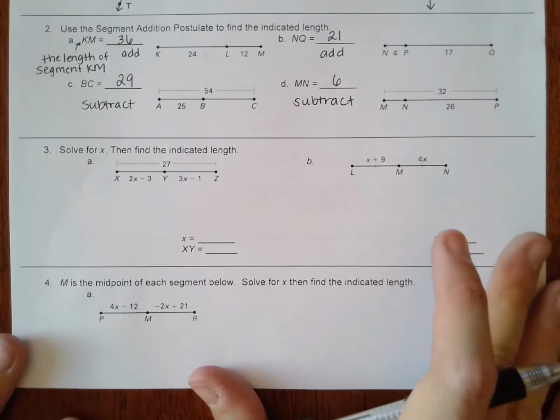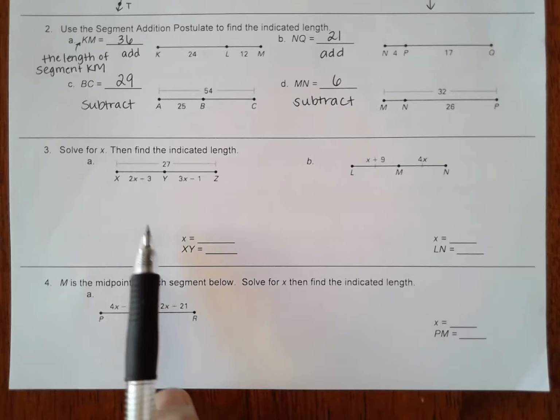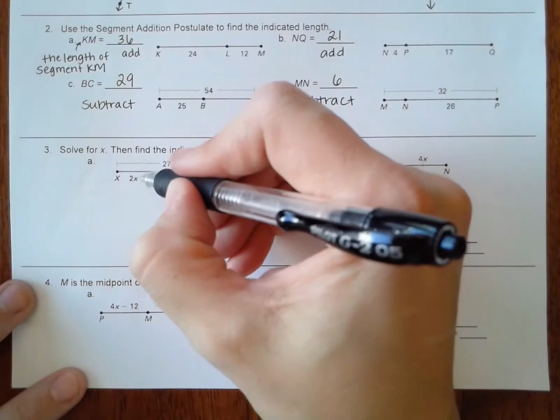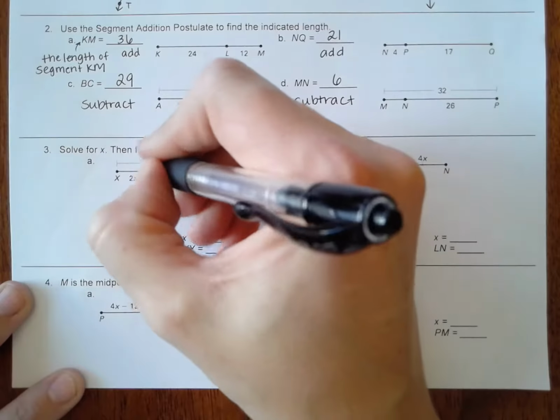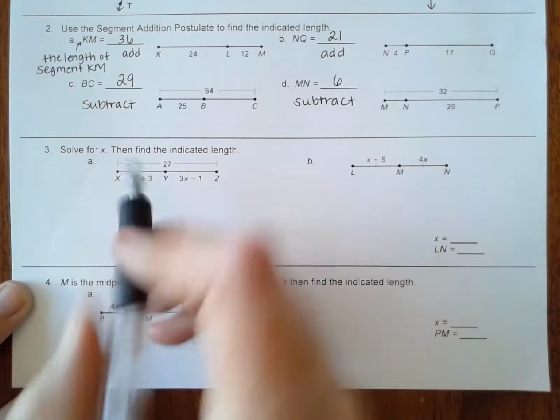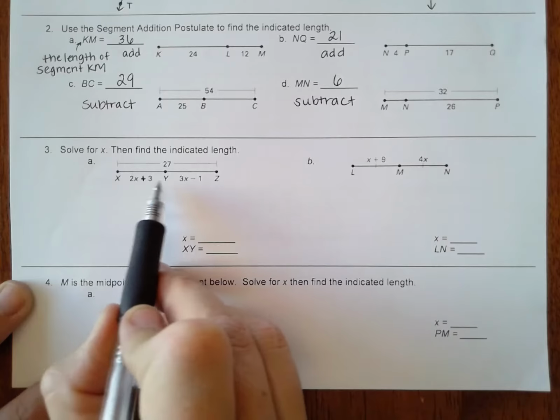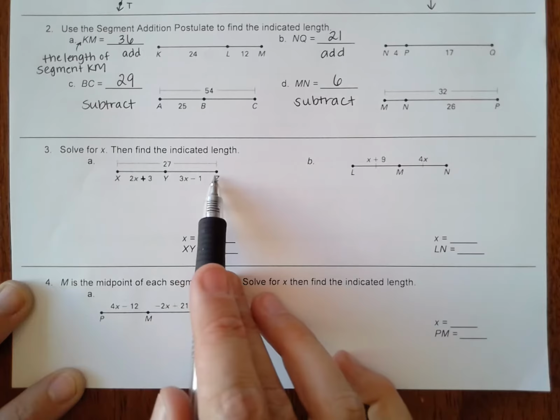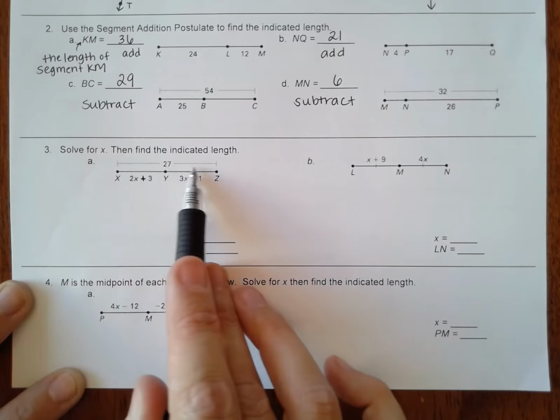The segment addition postulate also works when you're looking at examples that have variables in them that you need to solve. Now, for some reason, the plus sign right here copies a little bit lightly, so go ahead and make sure on your papers that it's really clear that that says 2x plus 3. I don't know how long this one is. I don't know how long this one is, but I know that the whole thing is 27.